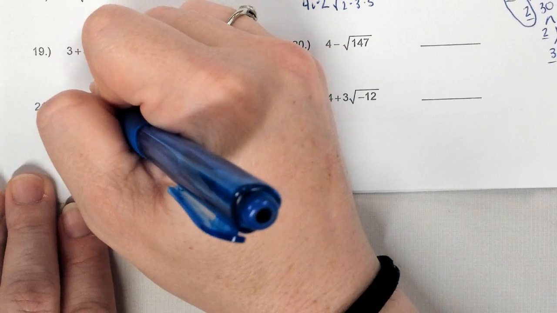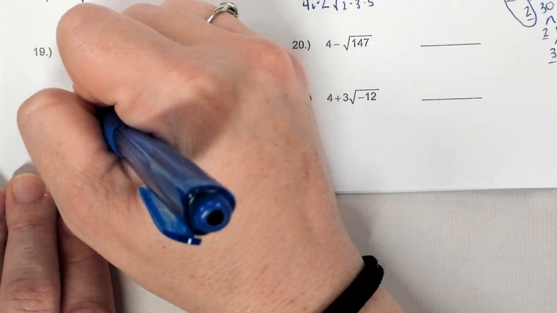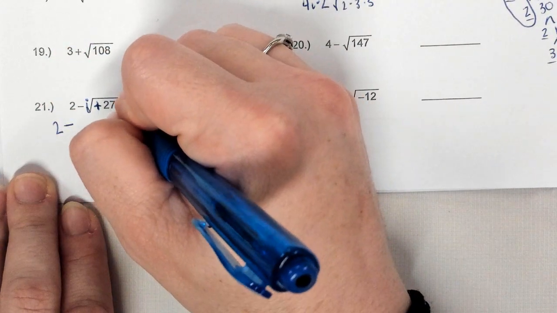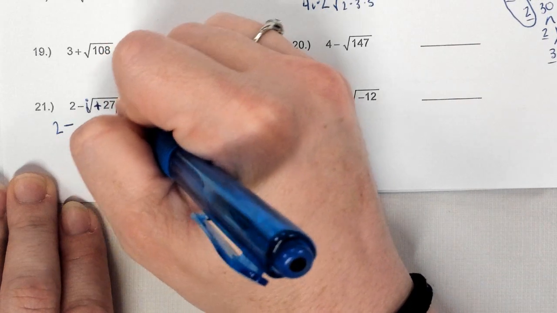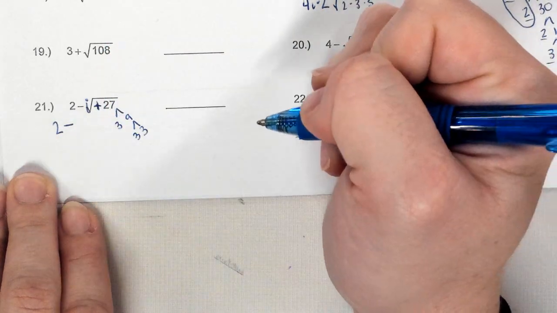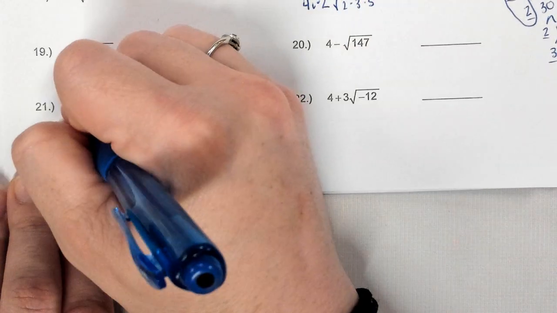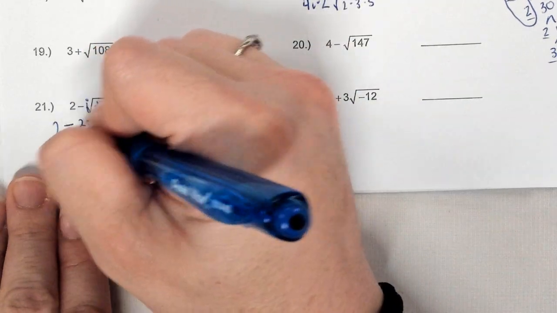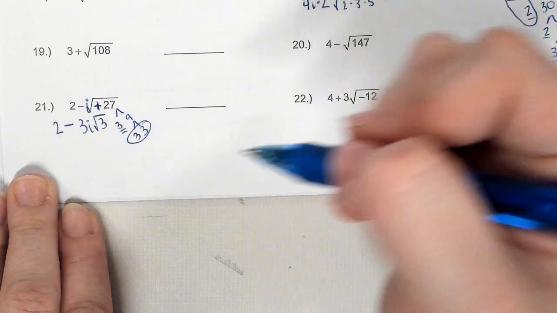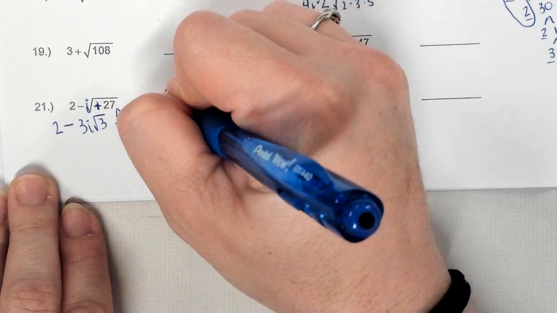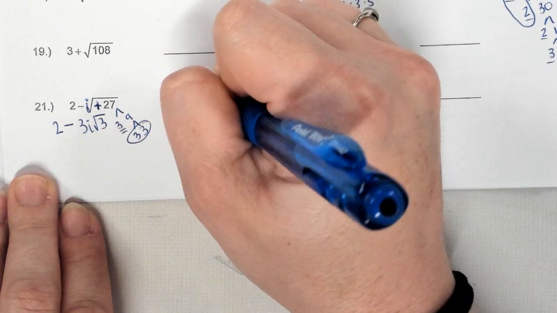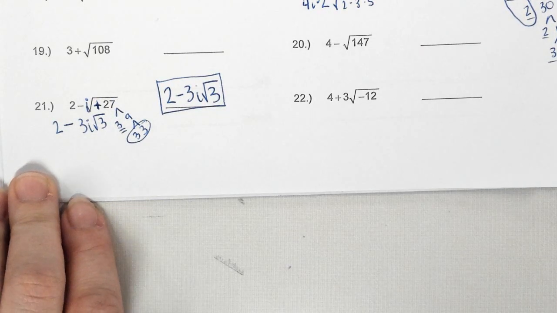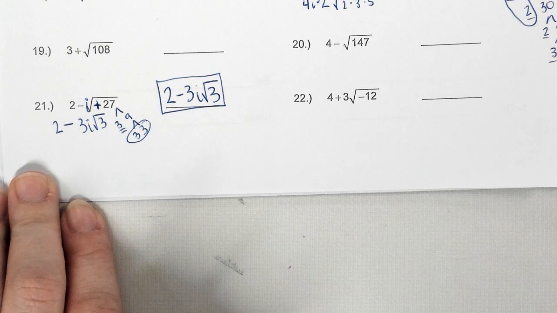So first off, we're going to break down this. We're going to put an i. So we have 2 minus something. So let's break down 27. What goes into 27? 3 and 9. And then 9's a perfect square with 3 and 3. So I get to take out a 3. I have that i, and what was left over? 3. Now, are these like terms? No. So can I go any further? No. So that's my answer. Don't freak out because it has a plus or minus. You do not have to combine them. Does that make sense? Okay, so don't combine them.